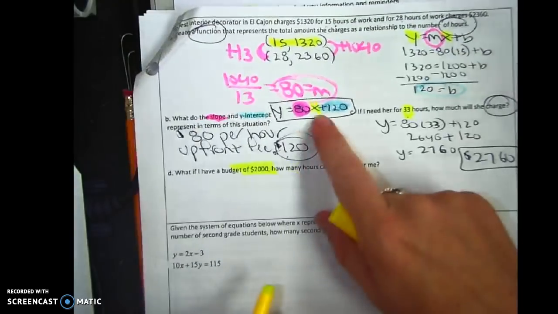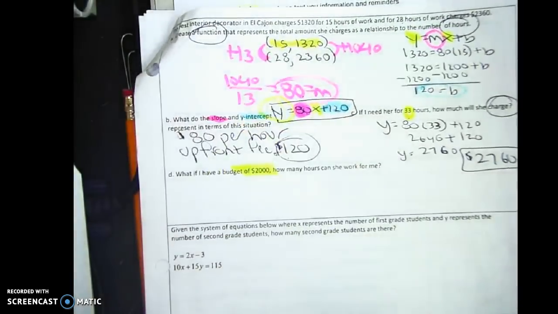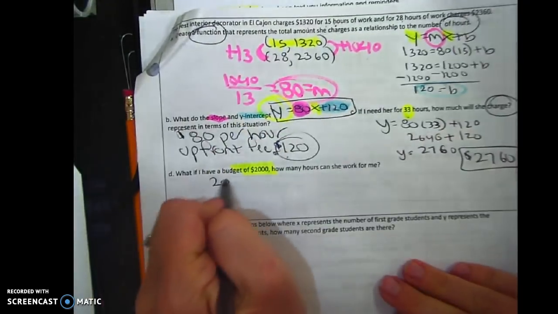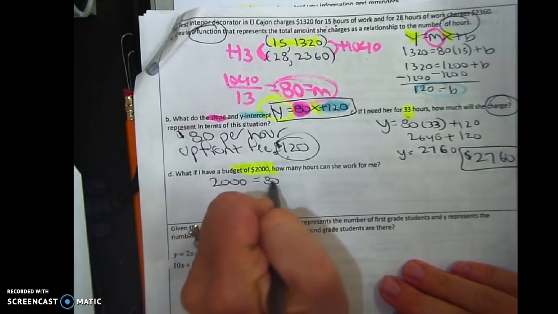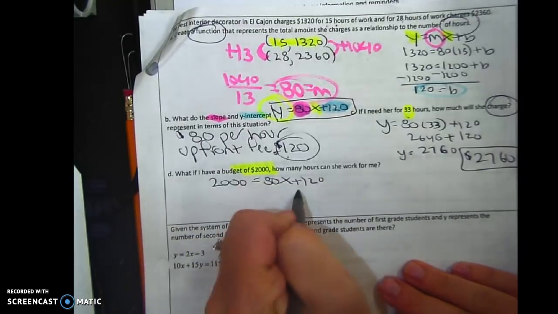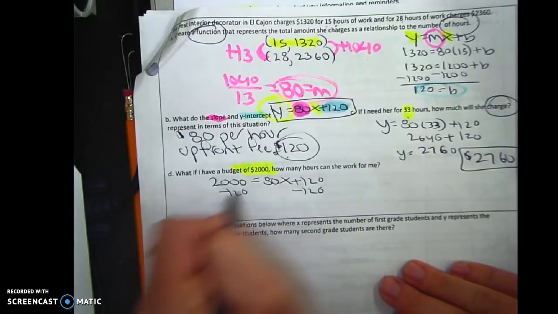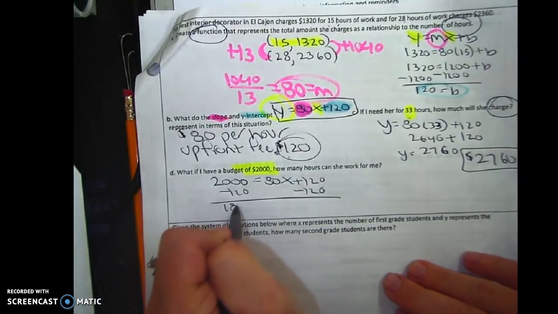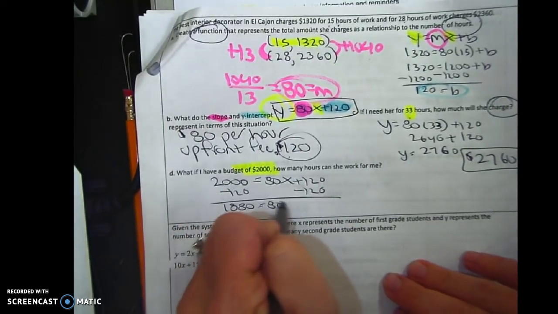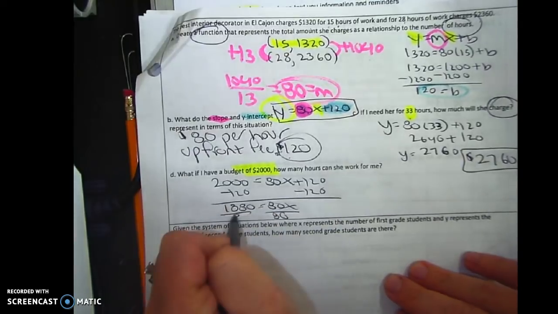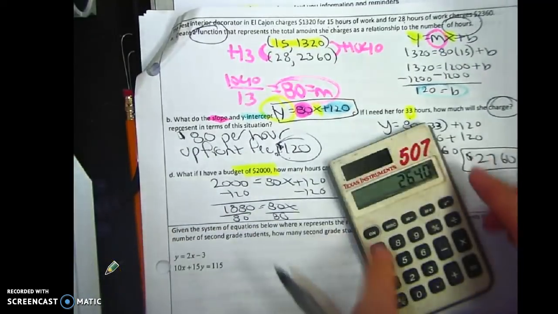Okay, this time you have a budget of $2,000. So instead of the $2,000 going for the x, it goes in for the y. So 2,000 equals 80x plus 120, and solve for x. 1880 equals 80x, divide by 80. No shame in using your calculator.